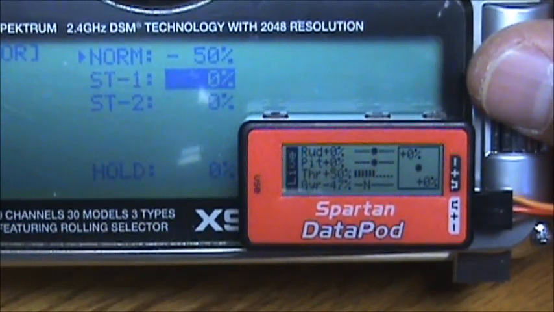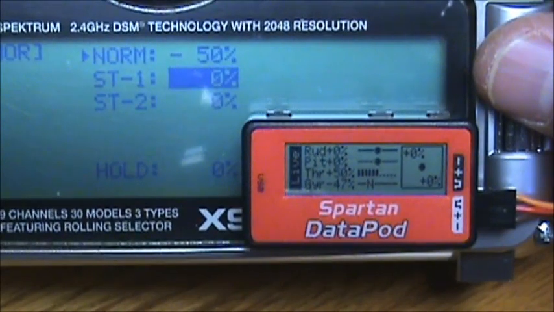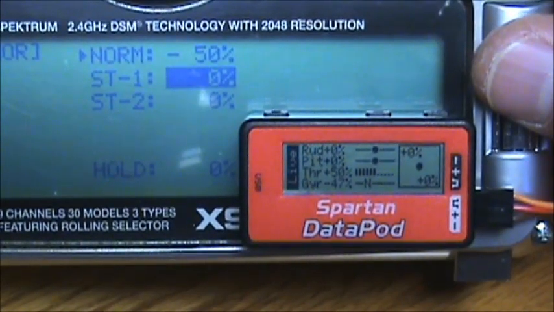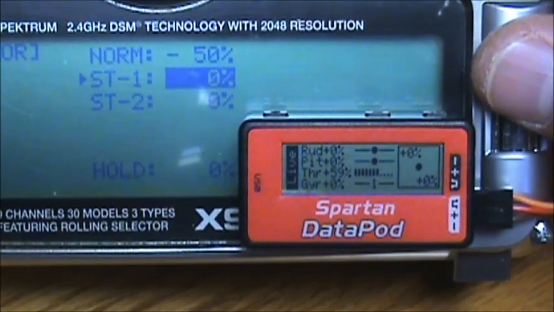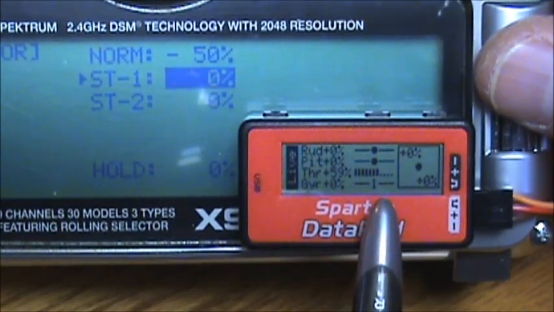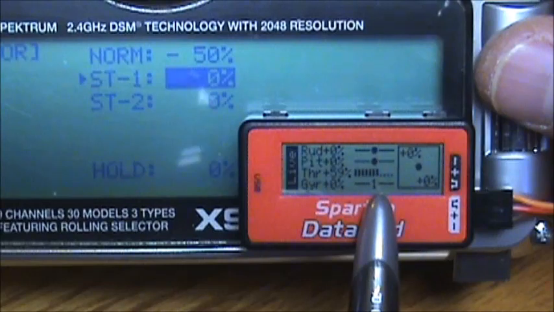Really simple, just flip over to the stunt 1 setting on your transmitter, flip the flight mode switch on your transmitter to stunt 1. You'll see that it followed, and of course, we started out with the Vortex recognizing 0% as stunt 1.